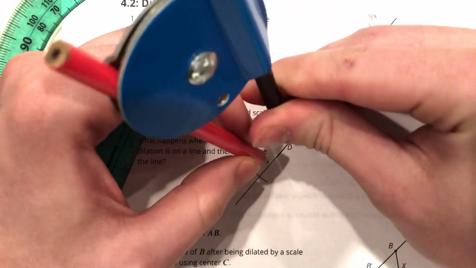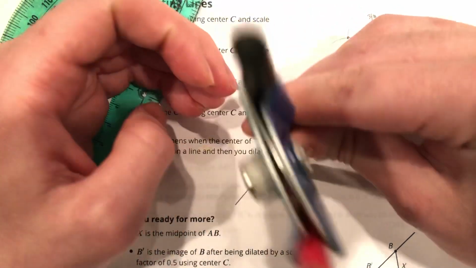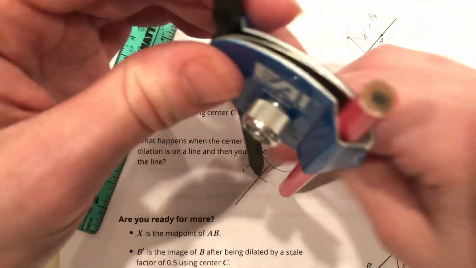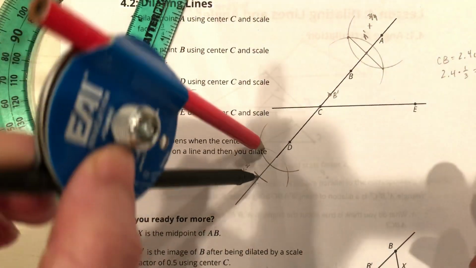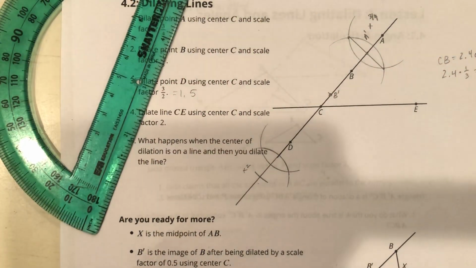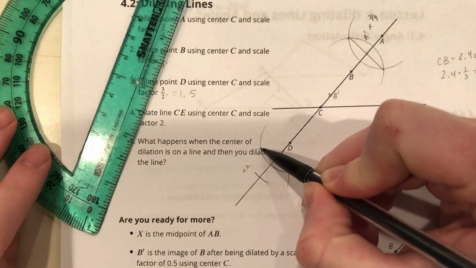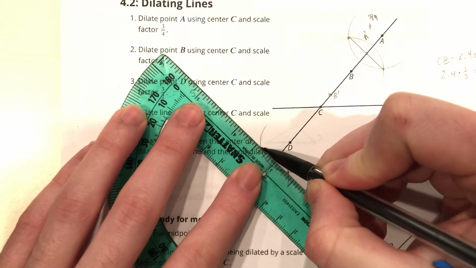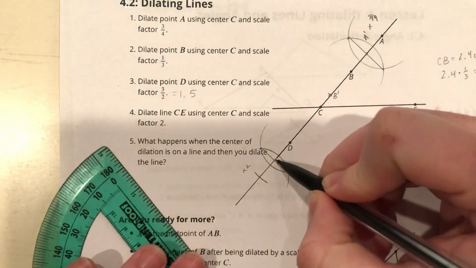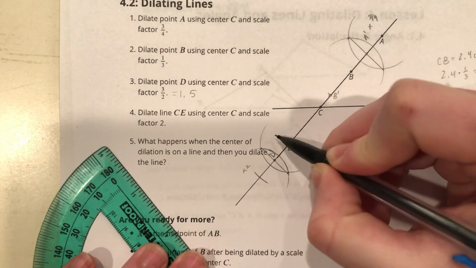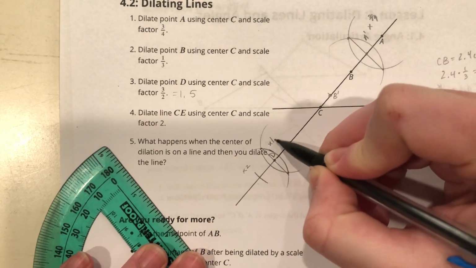So I go a little bit more than what looks like halfway. Make my 2 semicircles for my perpendicular bisector. Okay. Really make those intersection points obvious. Connect the dots. All right, so that means that D prime is going to be right there, and that's about ×1.5.